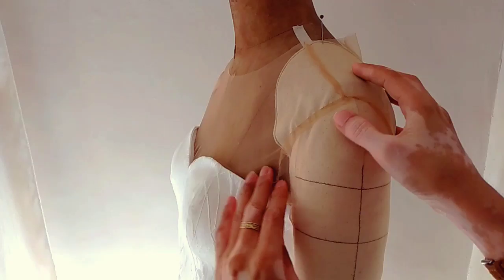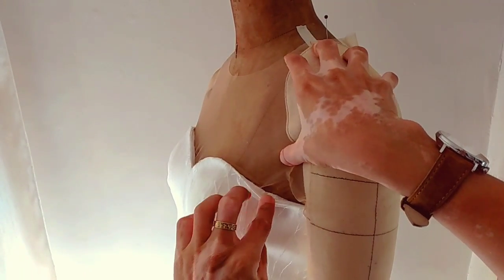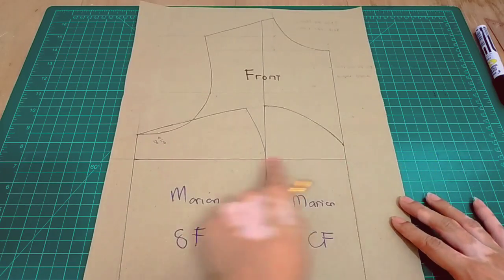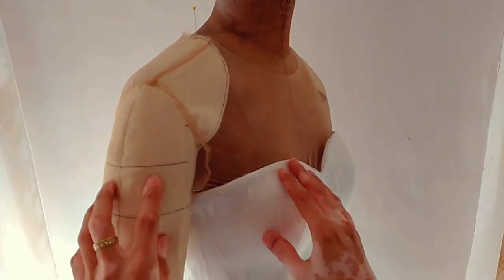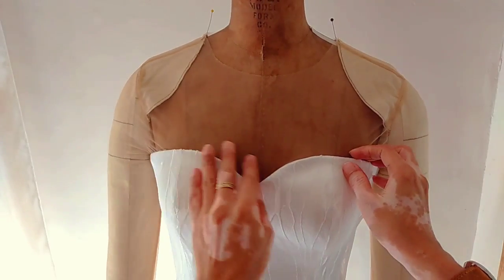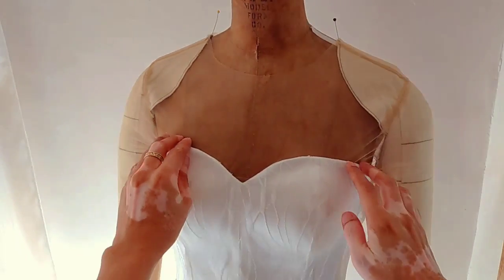So for today's video, isa sa mga request ng ating subscriber is how to make an illusion neckline and sleeves using your basic bodice blocks and sleeve blocks. This is also intended to those who don't have their own dress form. So let's get started.